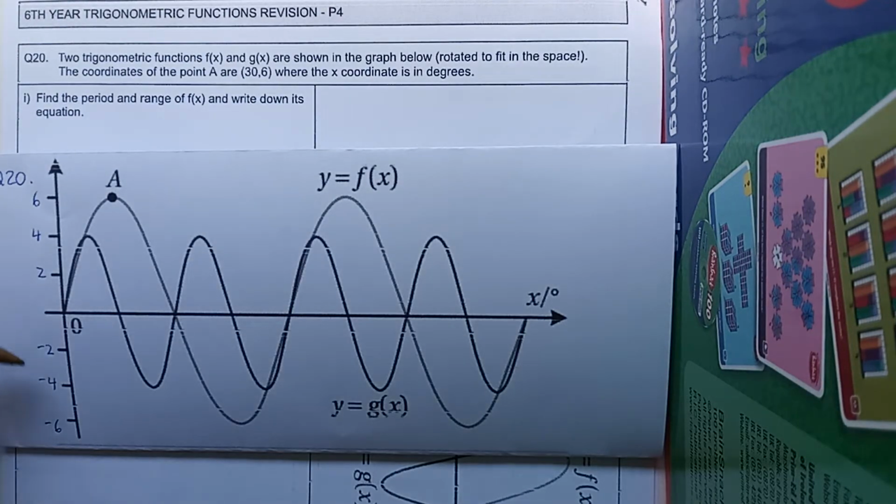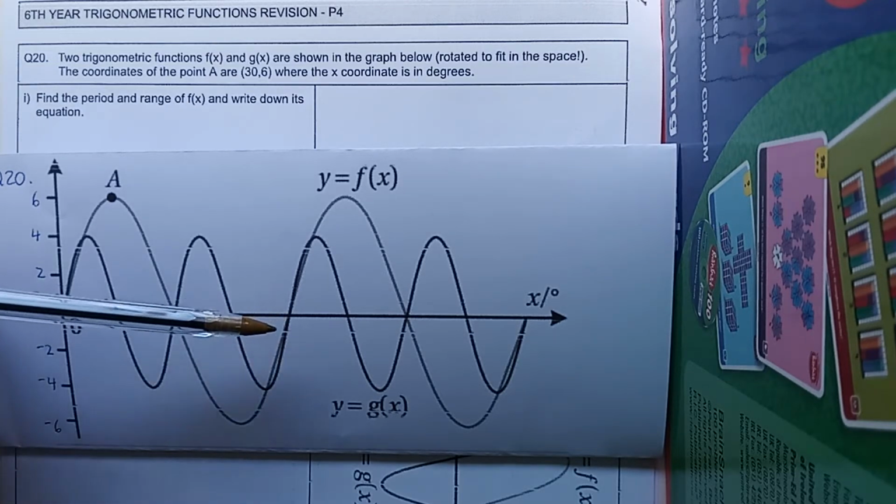I can fill in the values on the y-axis as a result, and looking at the x-axis then, well, this is going to be 30. This is the peak. So where I cross the x-axis next is going to be at 60, and then 90, and then 120, and I can keep filling in.